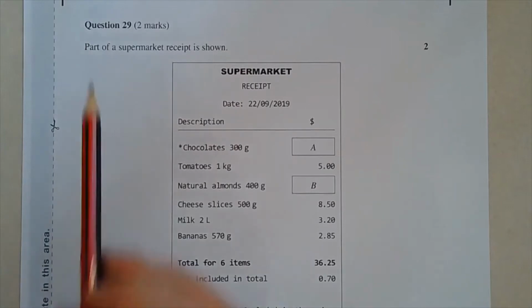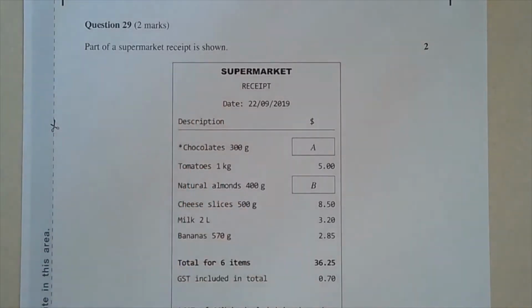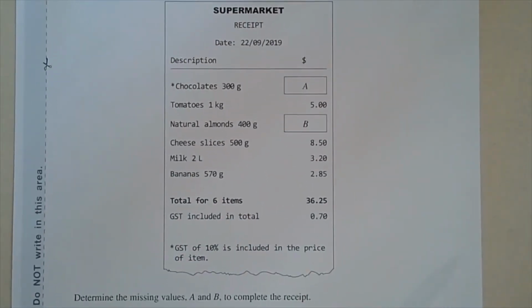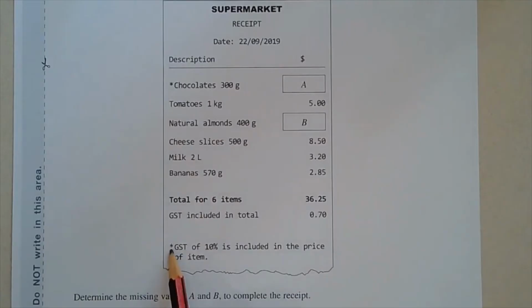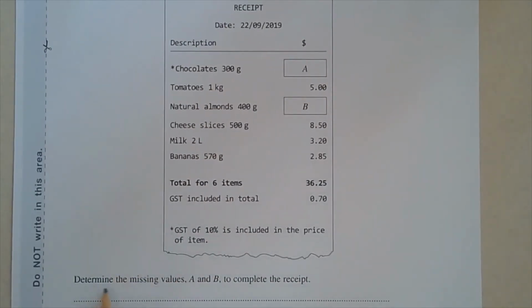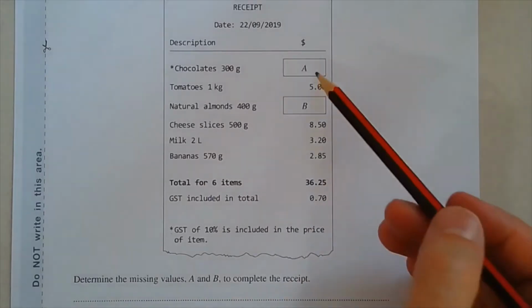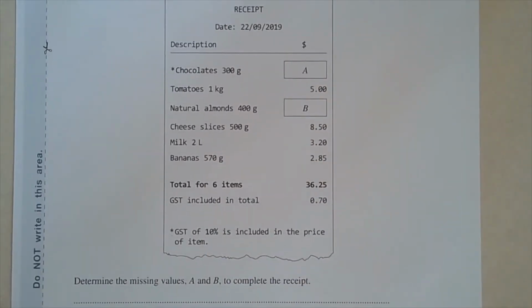Question 29. Part of a supermarket receipt is shown. Okay, so just going through this quickly, we have some items. Notice that one of these items has an asterisk there. If you go down to the bottom of the receipt, it says that asterisk refers to GST. That GST applies to this item. The question is to determine the missing values A and B to complete the receipt. And we can see that these 2 items there are missing.